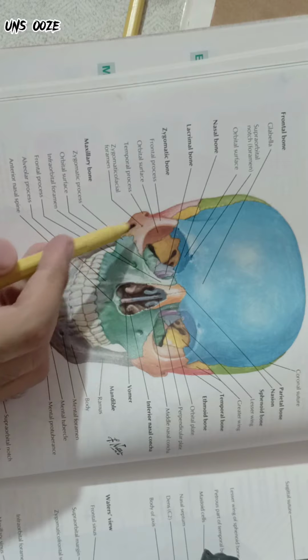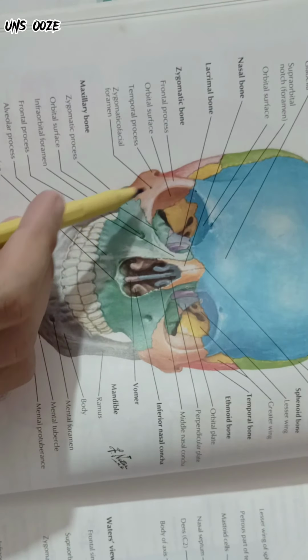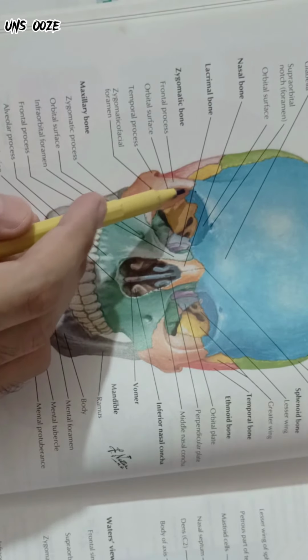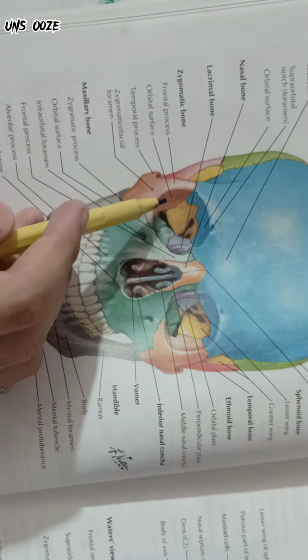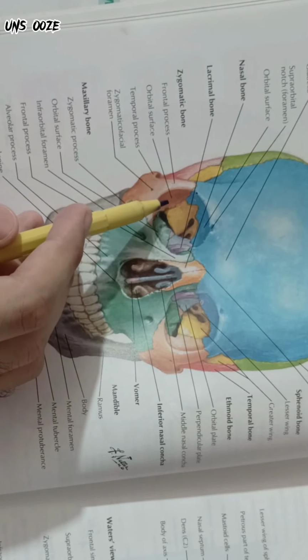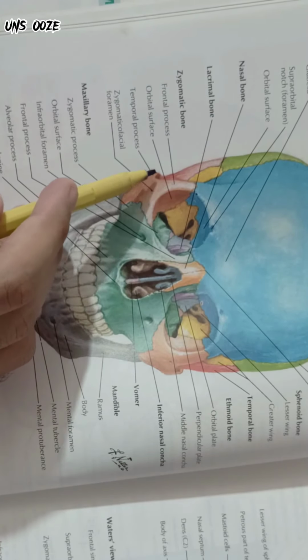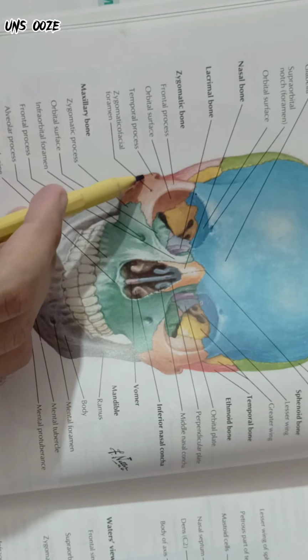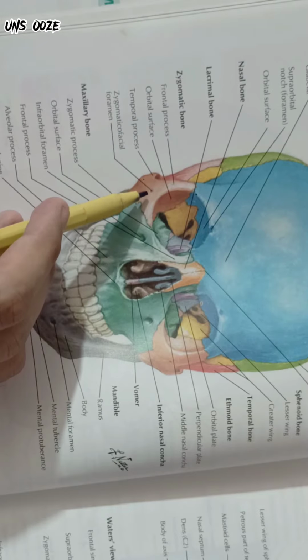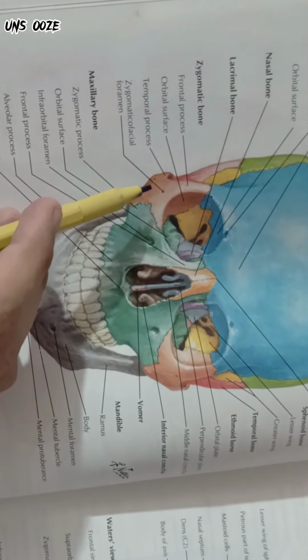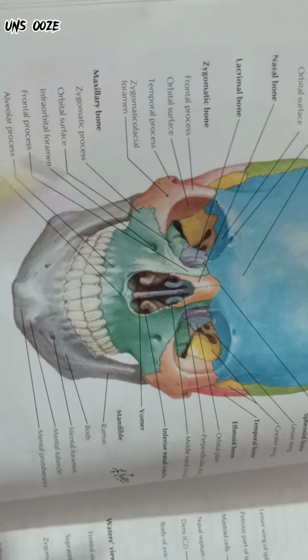Then this orange colored bone is known as zygomatic bone. This is the frontal process of zygomatic bone, and inside the orbit this zygomatic bone is going on, and this is known as the orbital surface of zygomatic bone. Laterally this part is known as the temporal process of zygomatic bone, and the foramen you see in zygomatic bone is known as zygomaticofacial foramen.